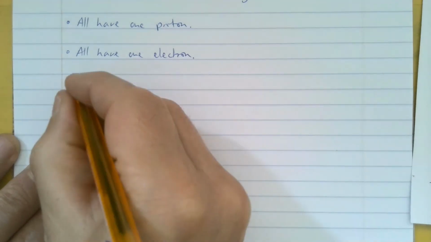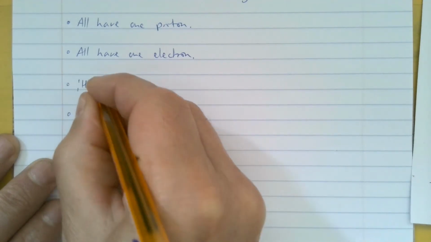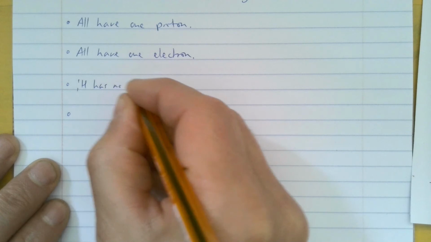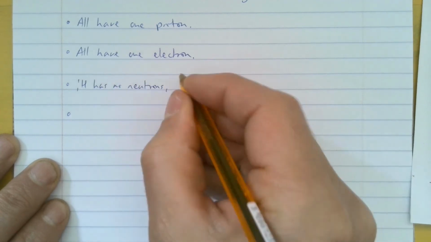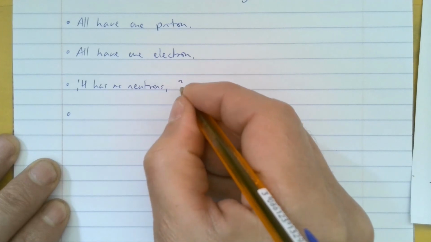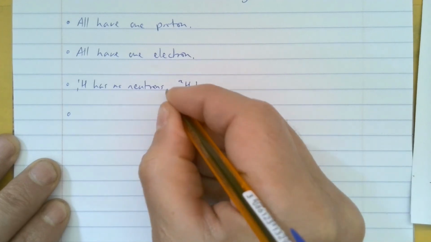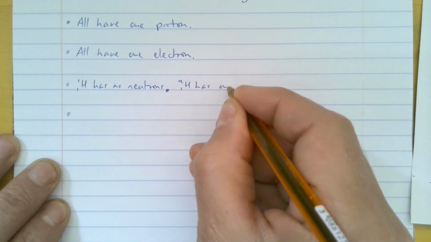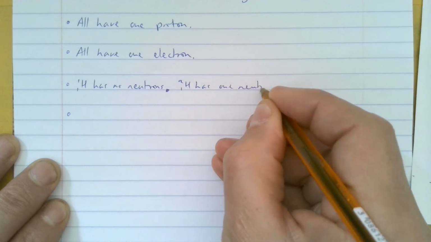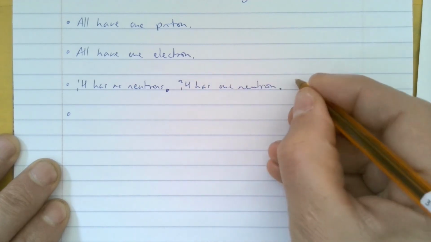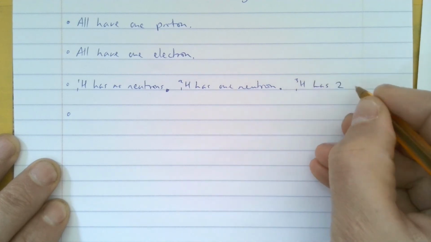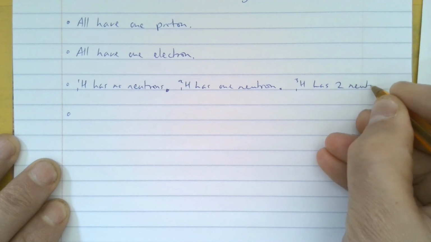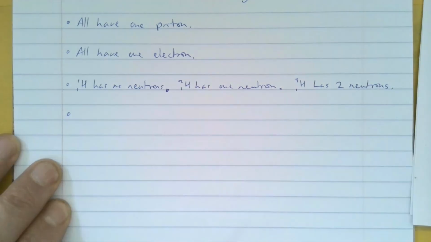I'm then going to talk about neutrons. Hydrogen has no neutrons. Deuterium, 2-1H, has 1 neutron. Tritium has 2 neutrons. So I'm going to compare how many neutrons they've got.